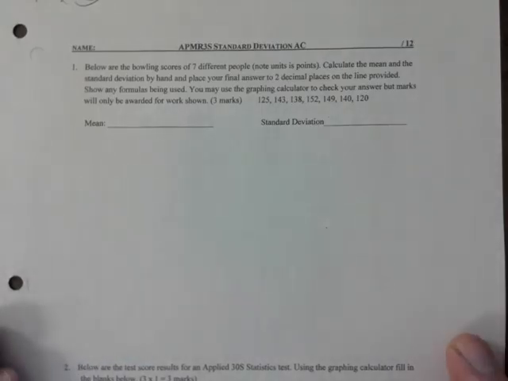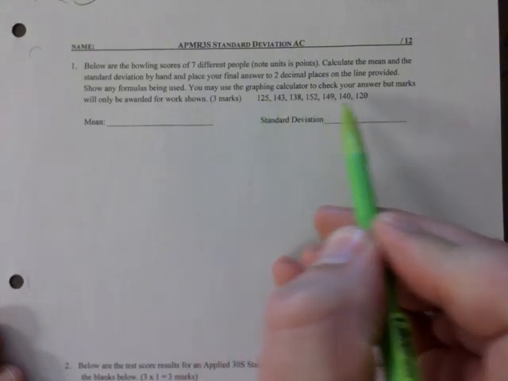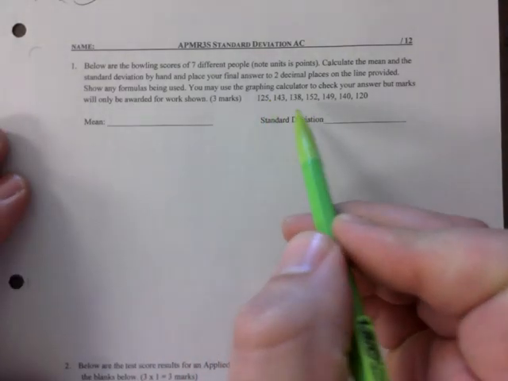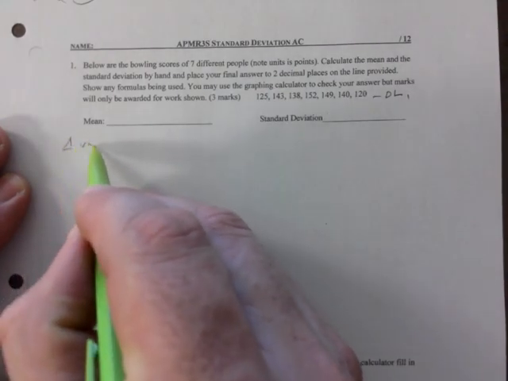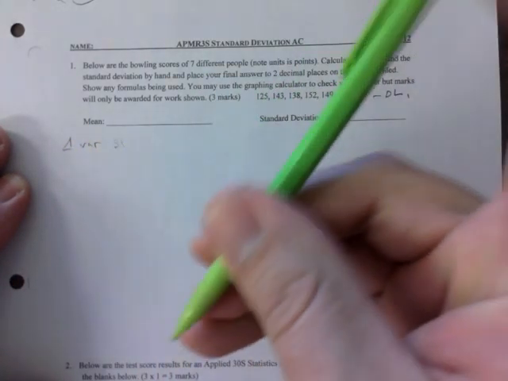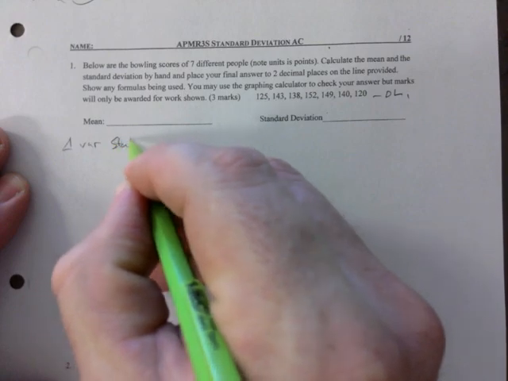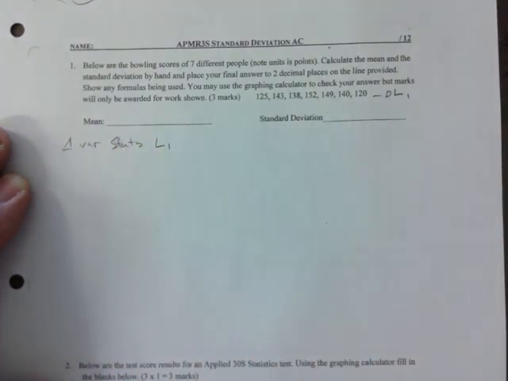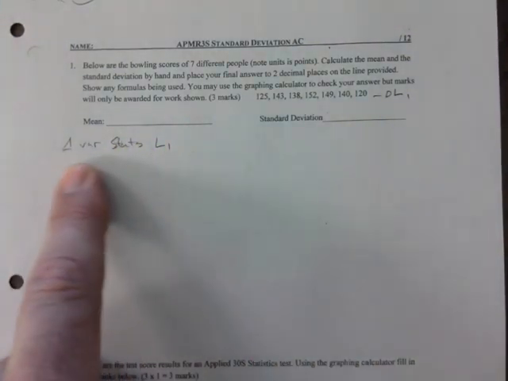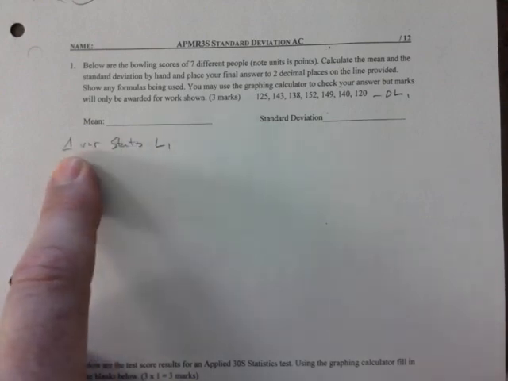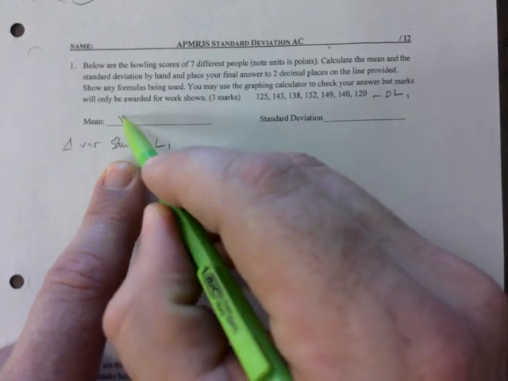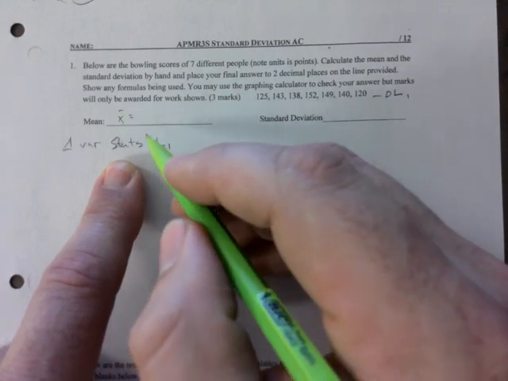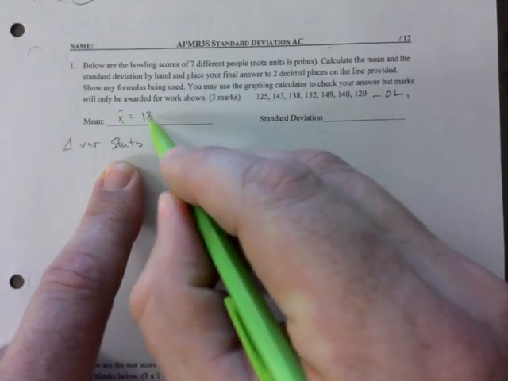So just a little bit of a review, right? If data is given to you individually, you just type that into L1, and to figure out the mean and standard deviation, you just do one of those. It's a good reminder, so you tell yourself how to do it. So the mean in this case is 138.14.